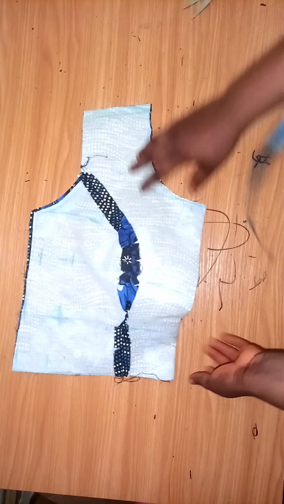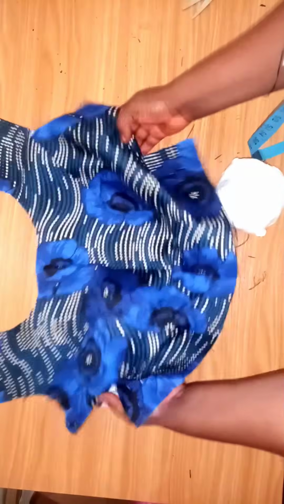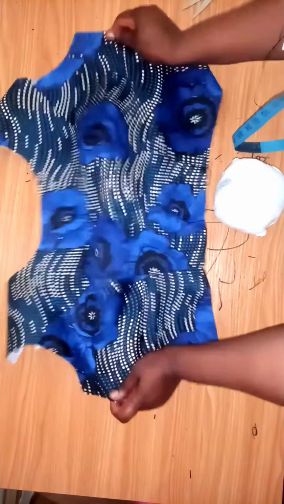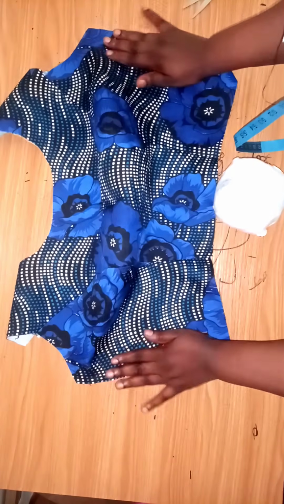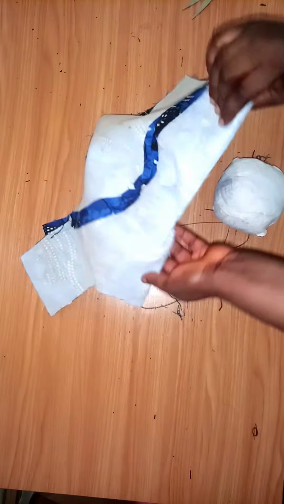So as you can see, I'm done joining the sides. You can see how it is. So the next thing we'll do now is to take our final measurement.